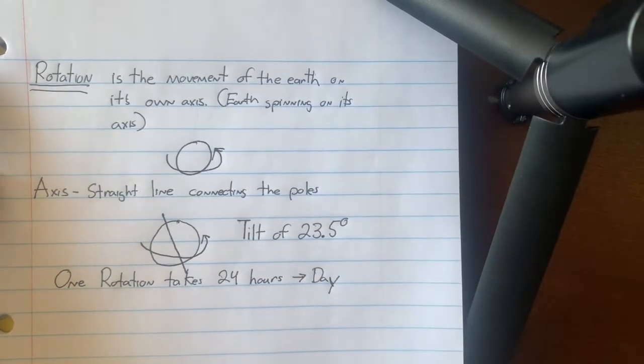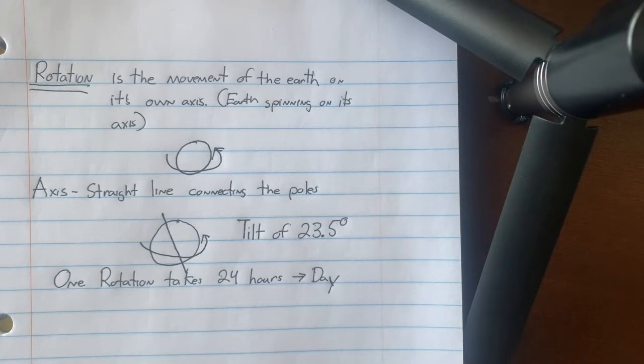I say on Earth because you guys are going to see in some later videos, depending on what planet you're on, I think Venus, it takes like 214 days equivalent to Earth. It spins a lot slower. There are planets that spin a lot quicker, so a day there might only be 10 of our Earth hours. So that's what controls our days.